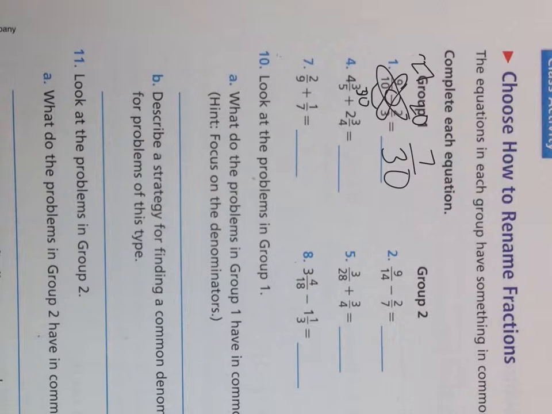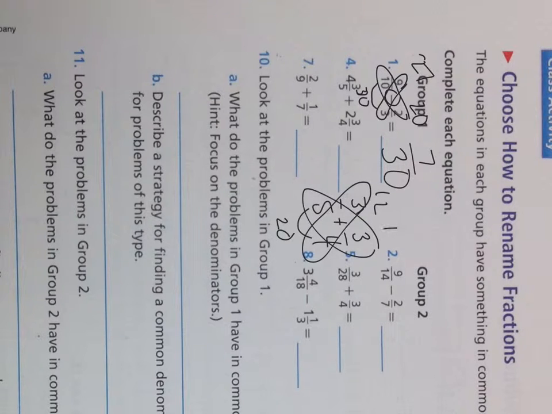Then we have 4 3/5 plus 2 3/4. So we want to look at our fractions first. We have 3/5 plus 3/4. And they don't match, so we can go ahead and multiply them. 5 times 4 is 20. 3 times 4 is 12. And 5 times 3 is 15. And we have 12 plus 15, which gives us 27 20ths. And that's an improper fraction.